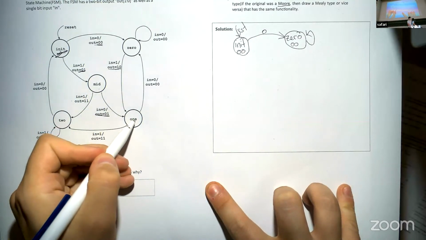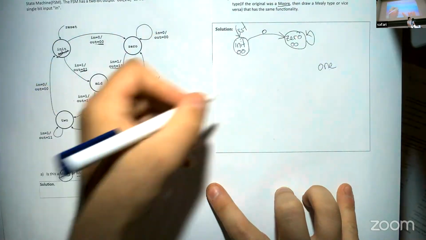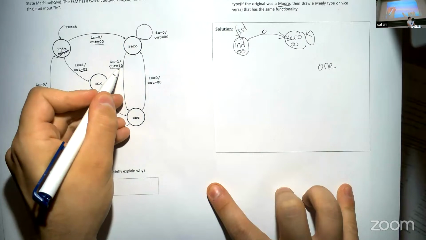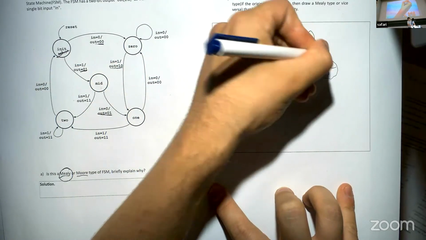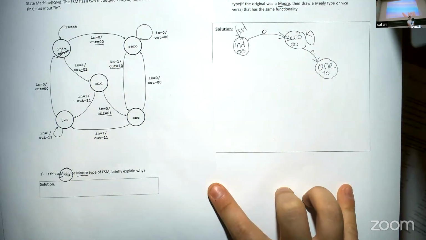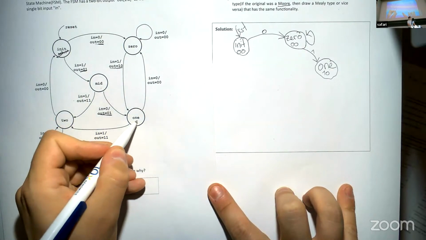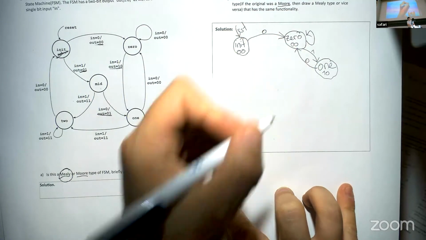Then if we get a 1, we go to the 1 state, and we have the output 1, 0 on that edge. Okay. And then if we get a 0 in that state, we go back up here. Okay, so far so good. I just literally copied the diagram from over here so far.